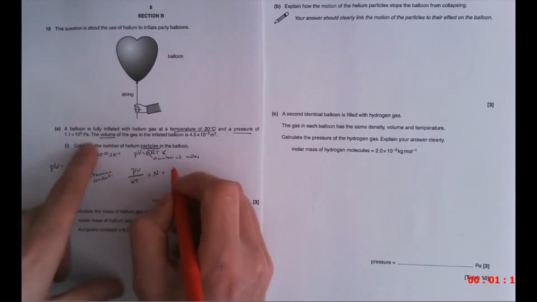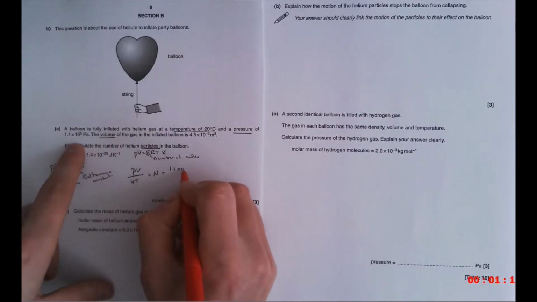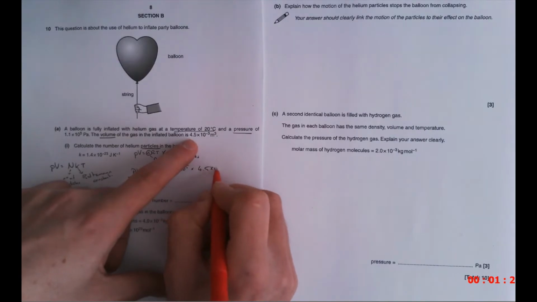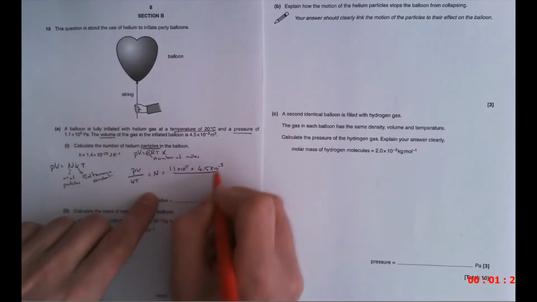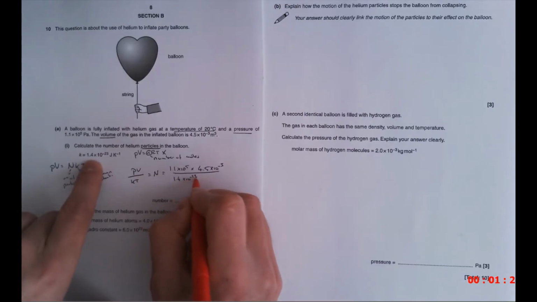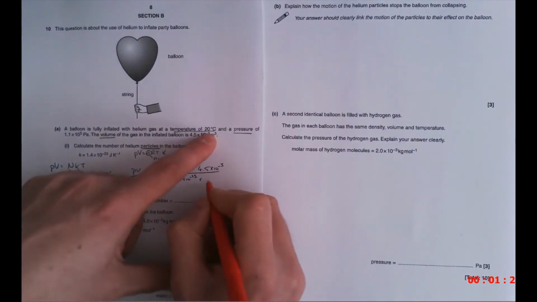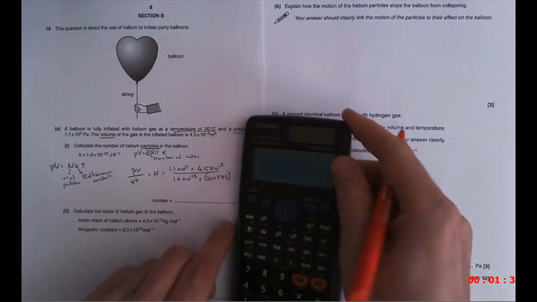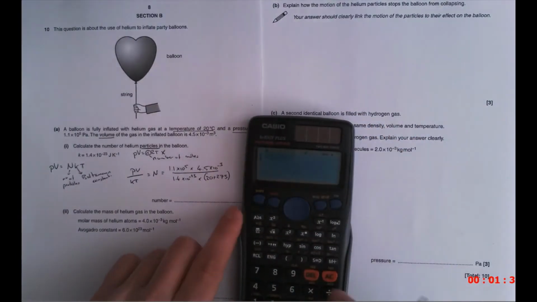So pressure 1.1 times 10 to the 5 times volume 4.5 times 10 to the minus 3 over k times our temperature, and temperature is obviously in Kelvin, so we need to add in 273. You could do that as a separate step, or you could just do it in the equation. That is equally clear.